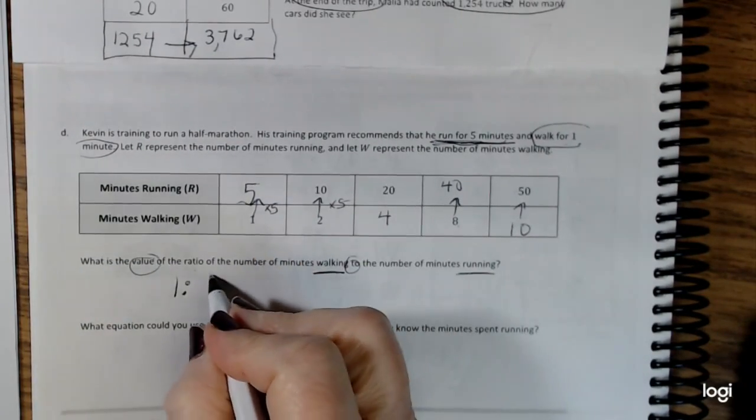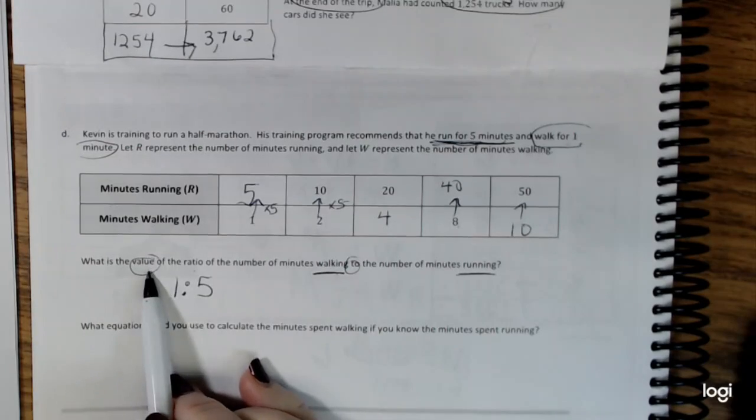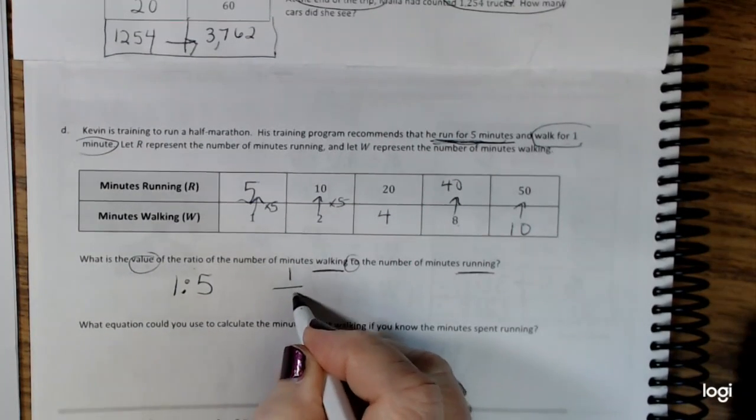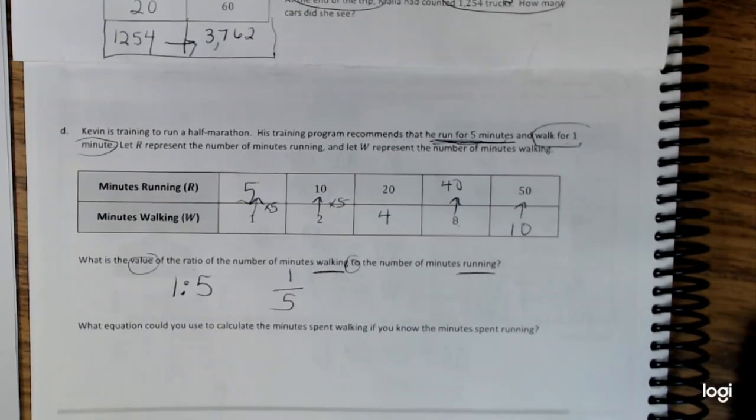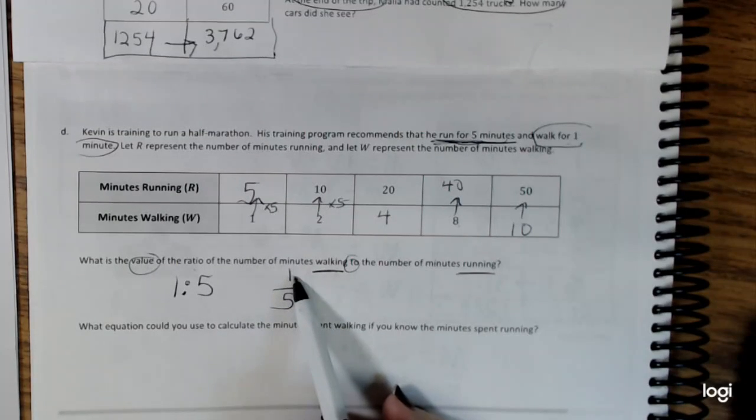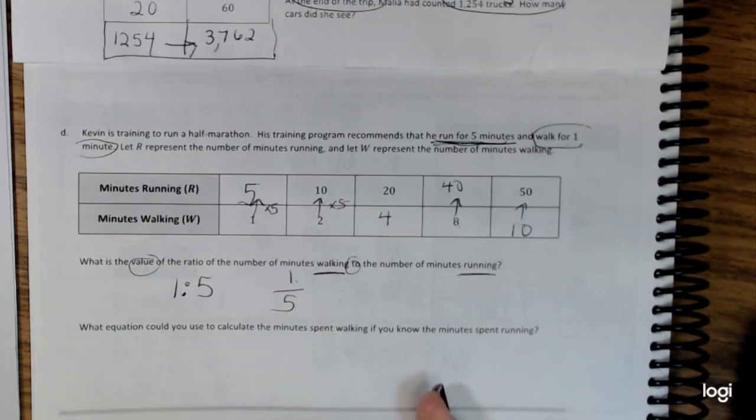Running is second. It's a 5. But because it asks for value, we will write it as a fraction of 1/5. Make sure 1 is listed first and 5 is listed second.